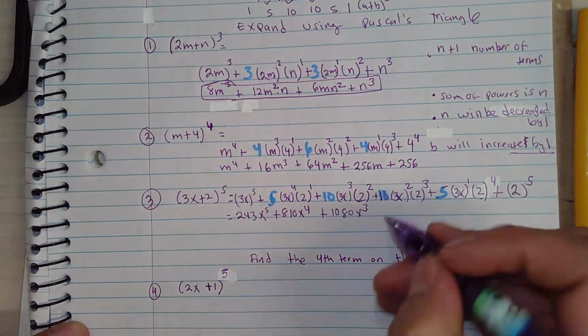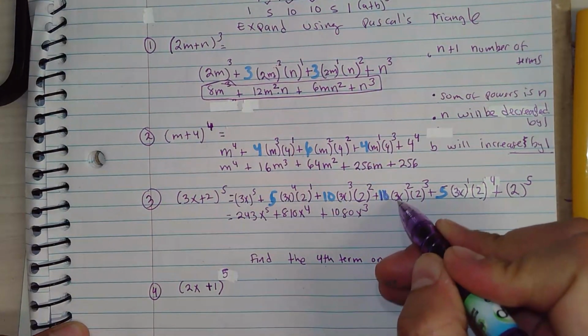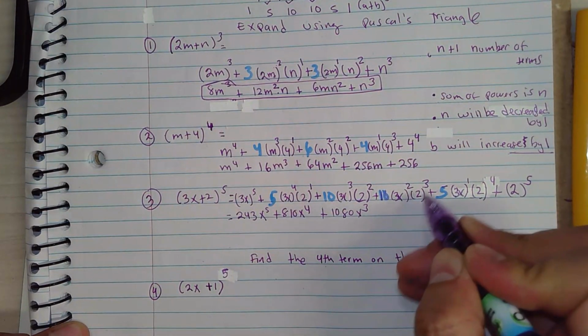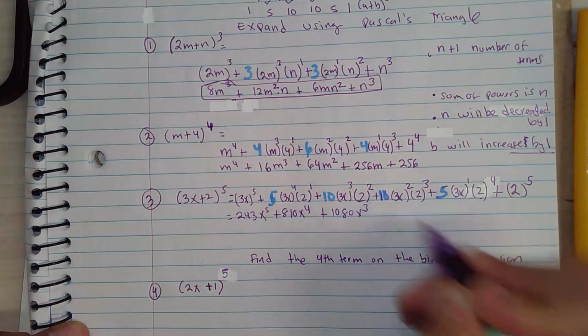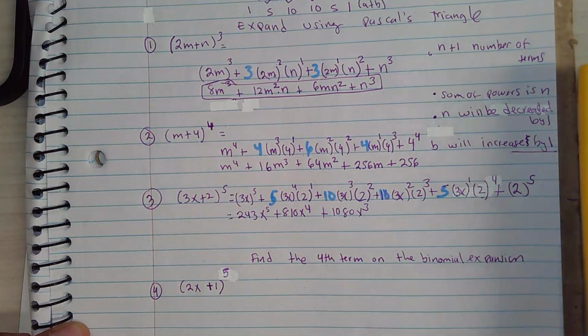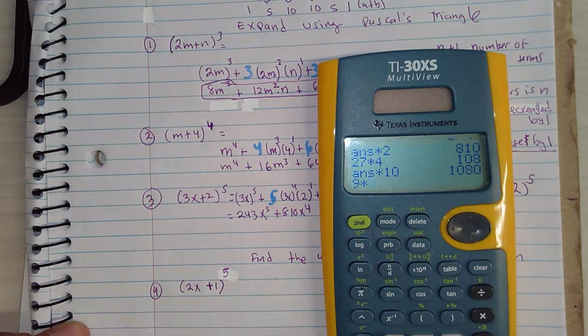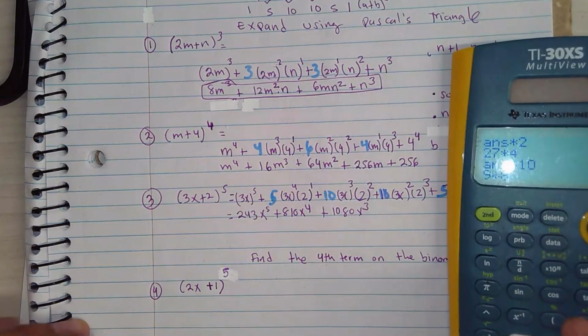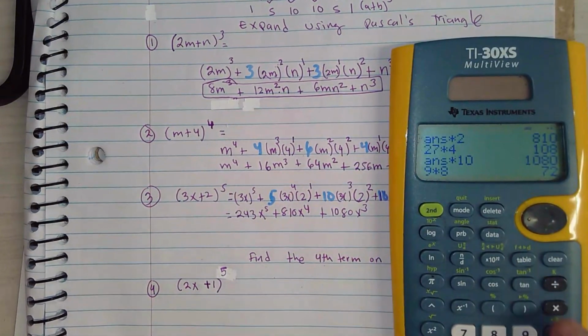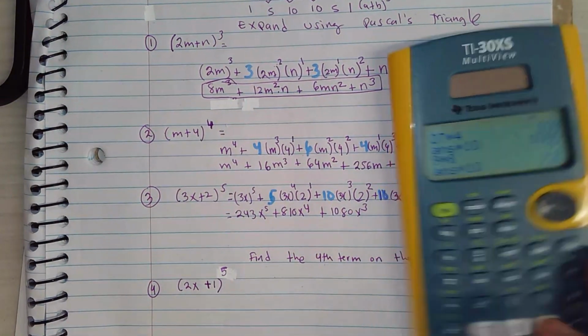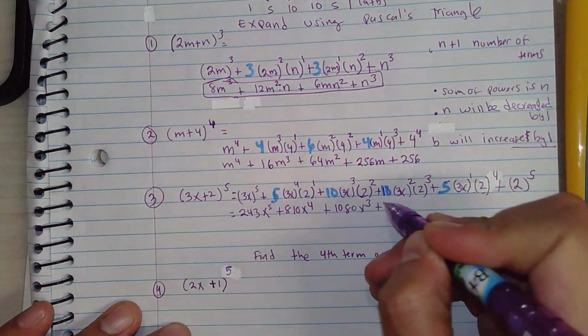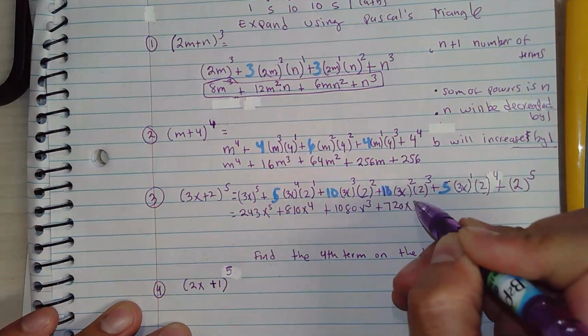And then this will be 3 squared, which is 9, 2 cubed, which is 8, so 9 times 8, 72. And then the 72 gets multiplied by 10, which is 720. So this will be 720 x squared.